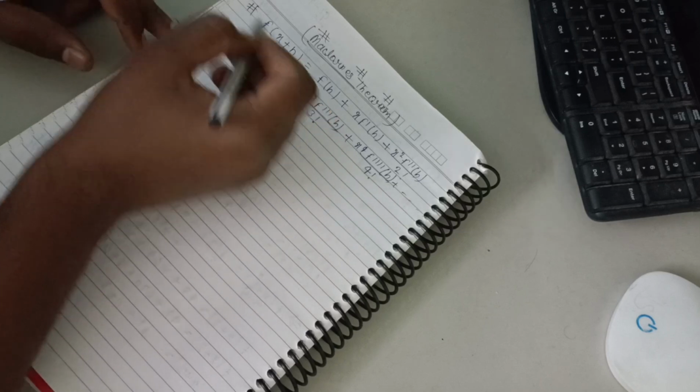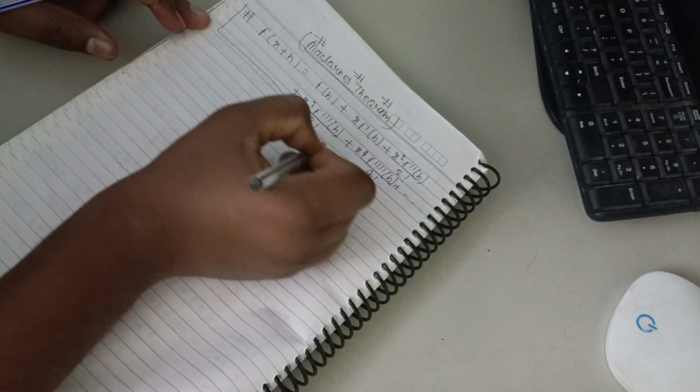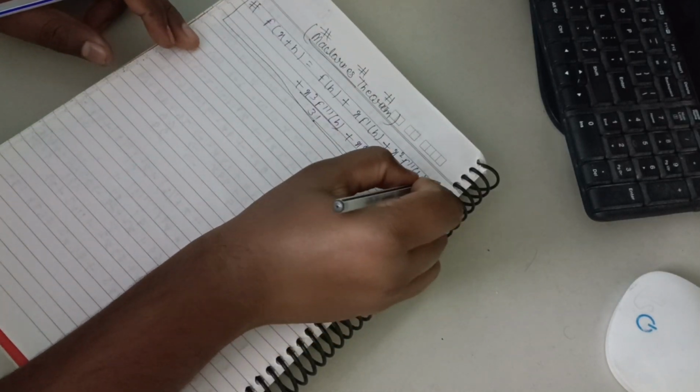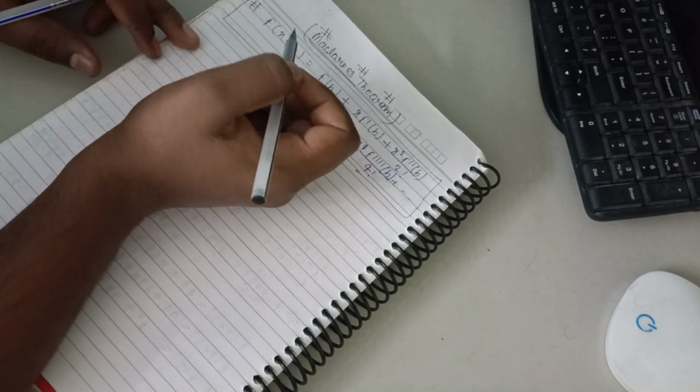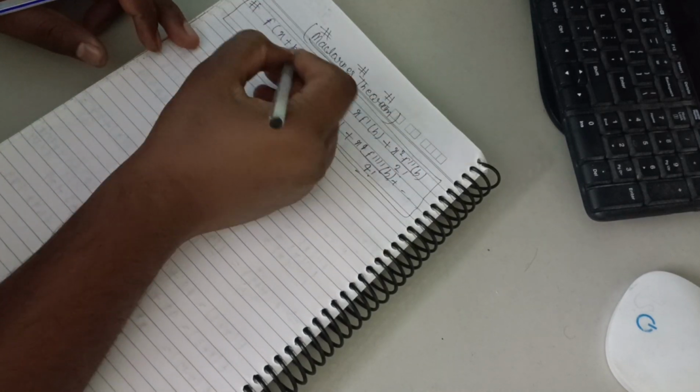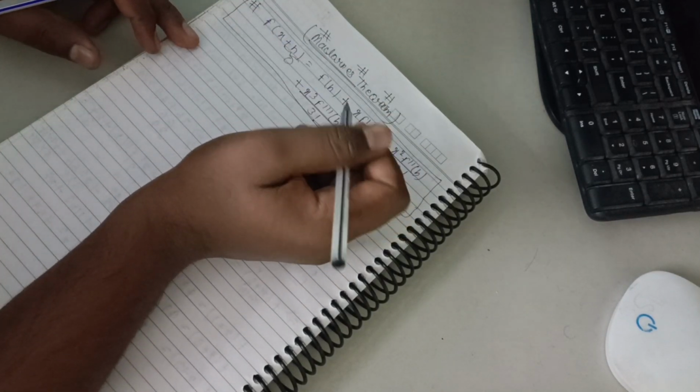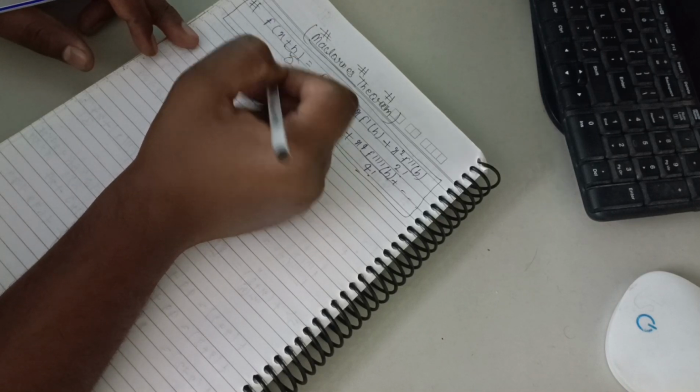This is the formula of Maclaurin's theorem, similar to Taylor's theorem, but here we put h as 0.